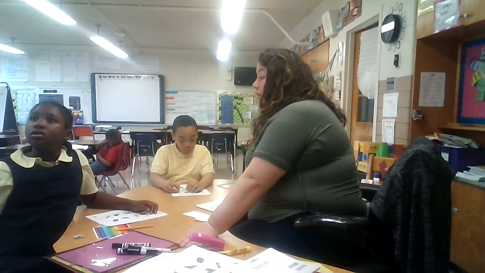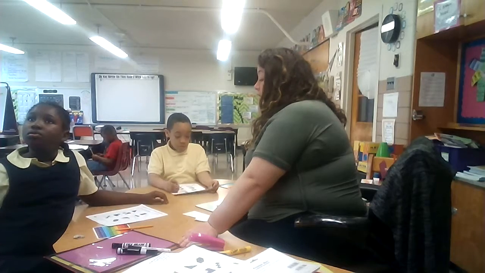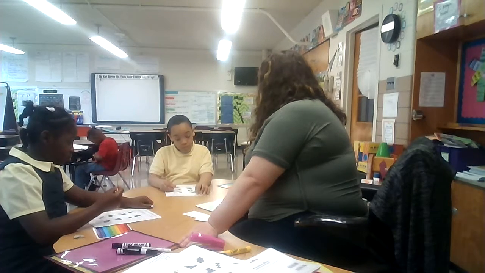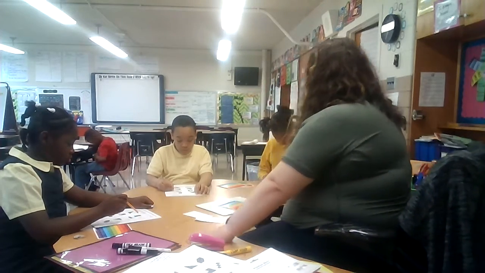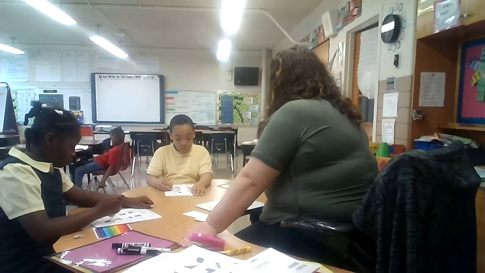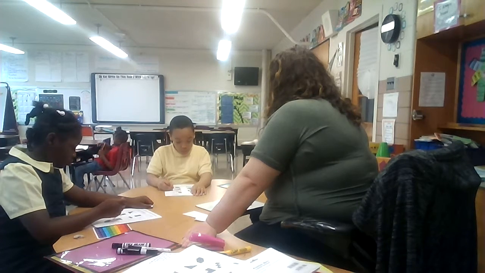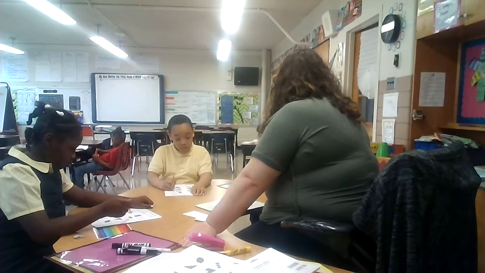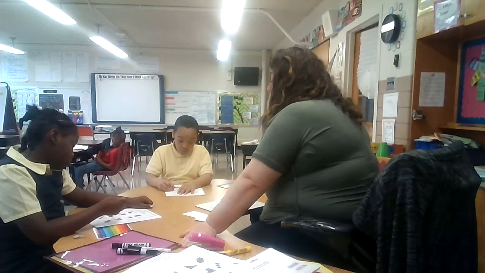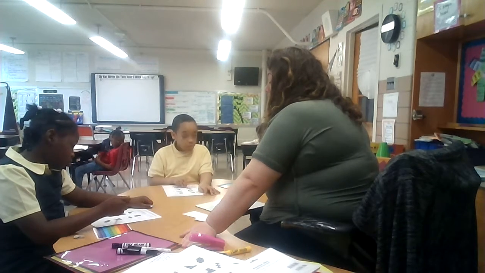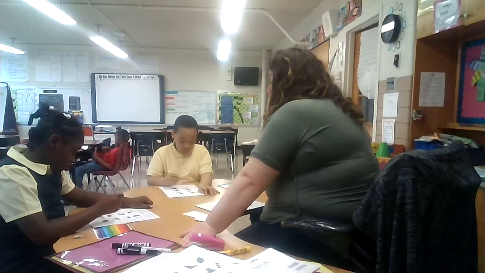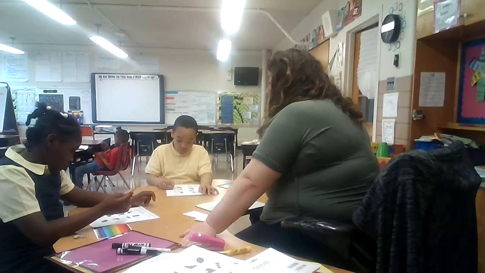Do you need the word wall for that? Okay. So check your fractions to make sure you're happy with them. No, the 1 is correct. No, that's an S. Once you have checked your fractions, then draw a line to match the equivalent fractions.